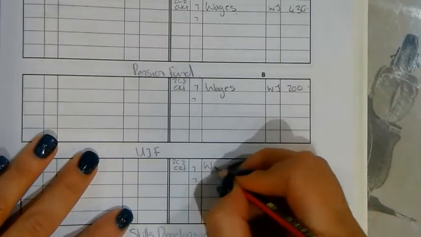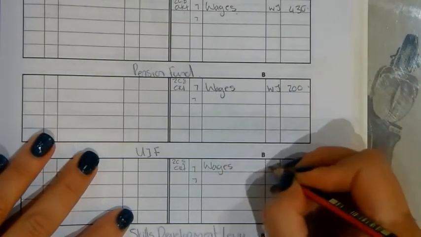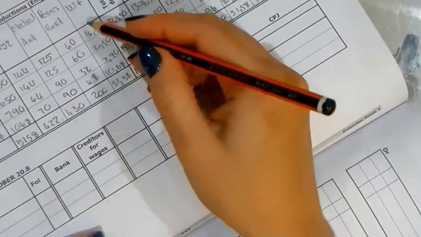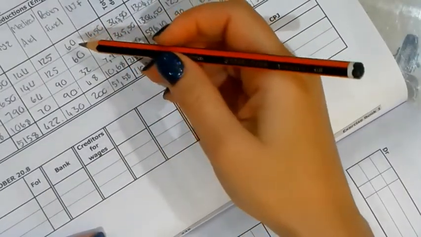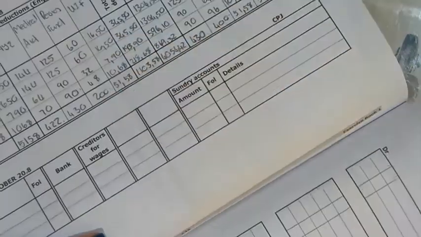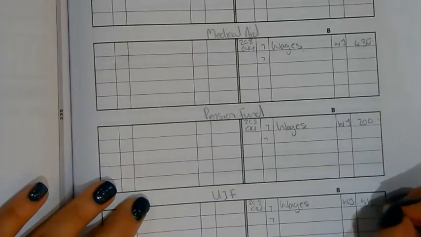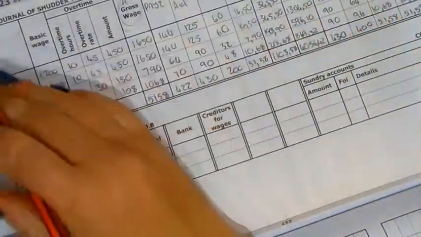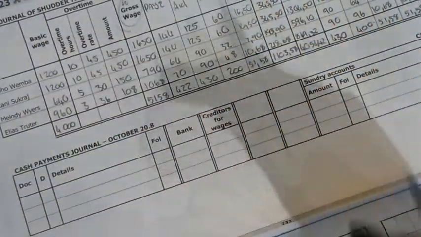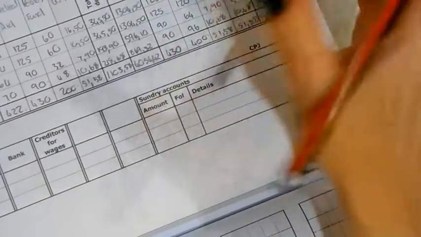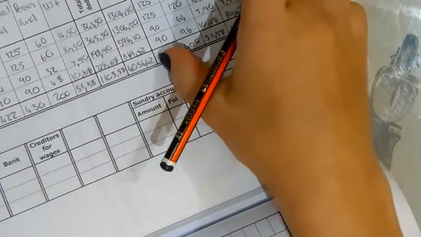UIF, wages journal, and if you did this activity with me, you will know that my UIF is 51 rand 58 cents. Okay, so this is now completing the employees part. Now we have to fill in or post the contributions as well.